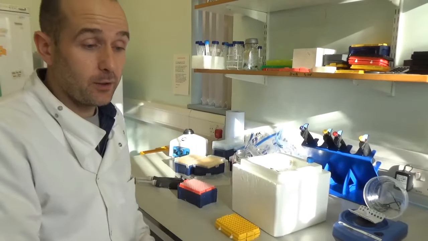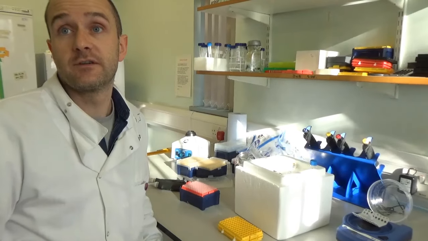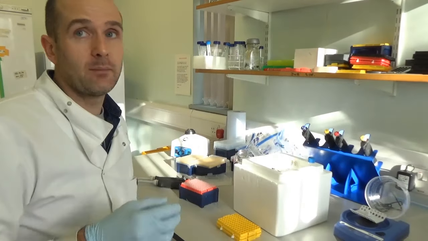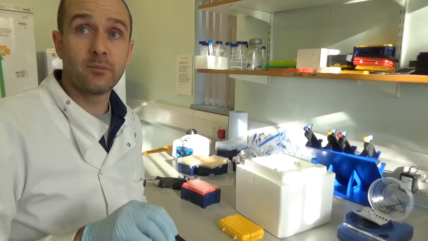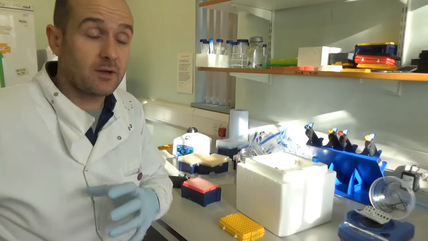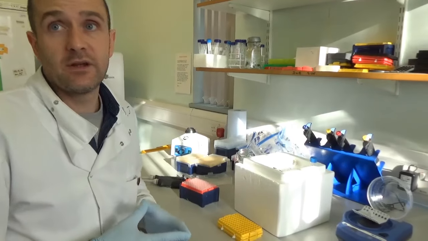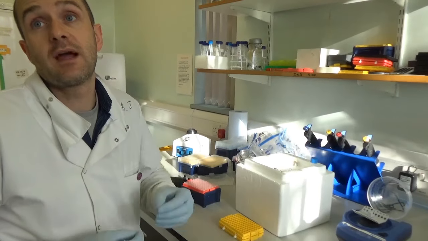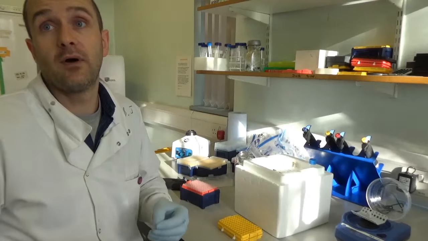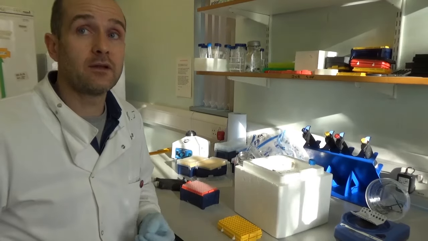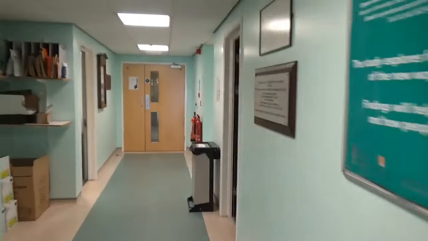Arthritis treatment is very good, but the disease is very heterogeneous. And we want to be able to better target the drugs to particular diseases, so different types of disease. And using this method we can pick up gene signatures, so we can see which genes are dysregulated in particular types of arthritis, and that allows us then to use the drugs more effectively.